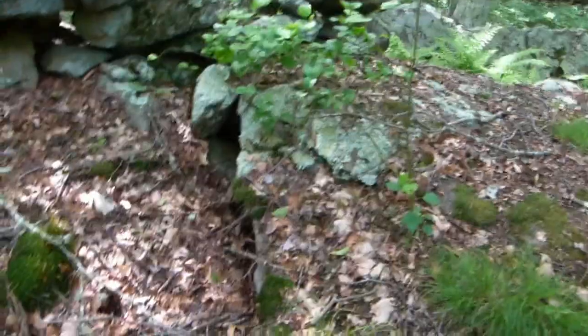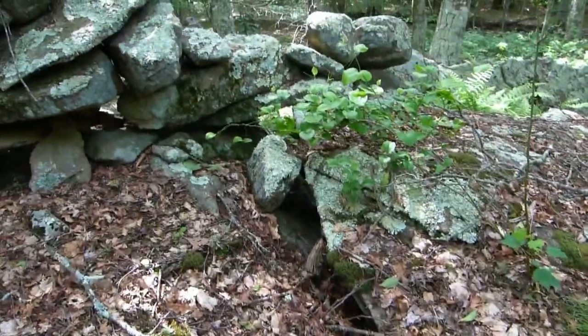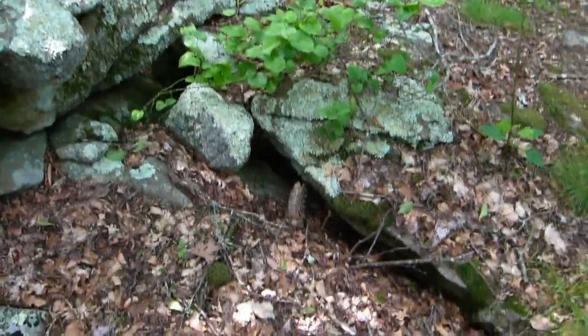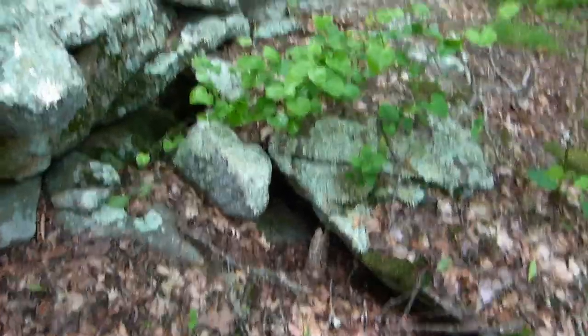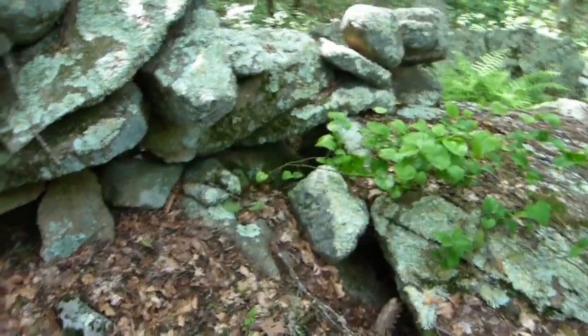The split is far more evident. We have a stone that's wedged in it. The stone may have come off the top of the wall, or it may be a feature that was placed in it. The two stones on the west side were definitely wedged in there.